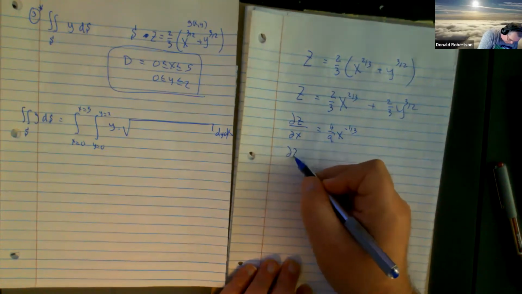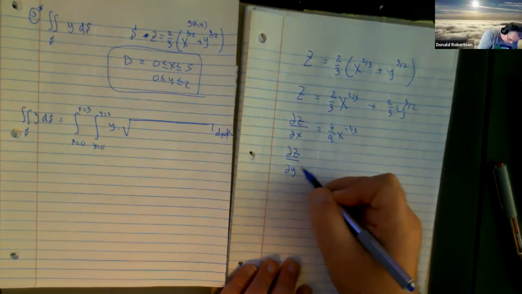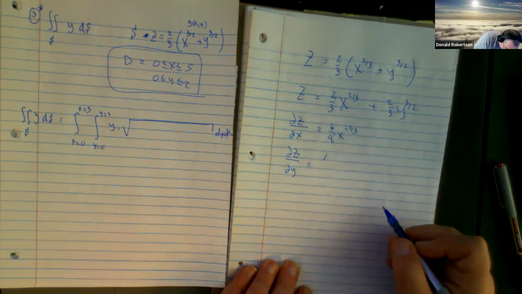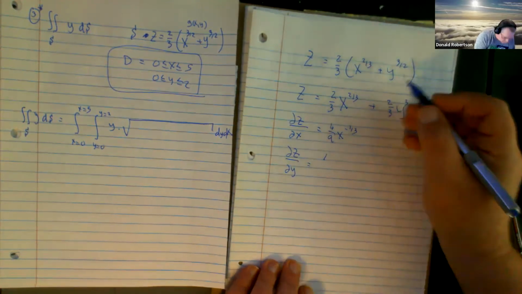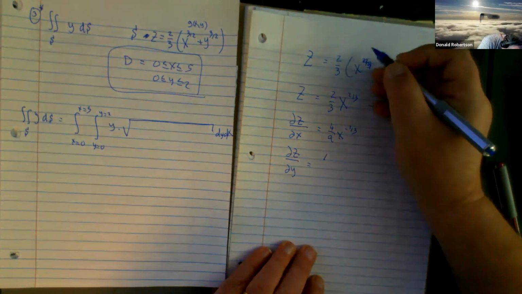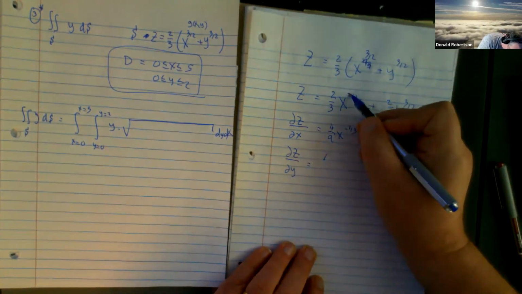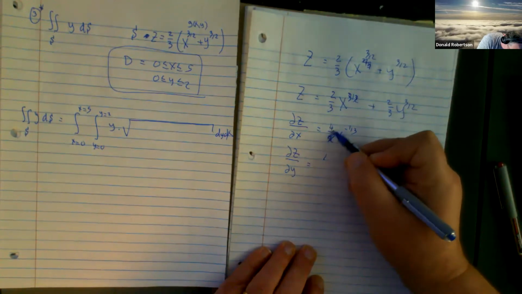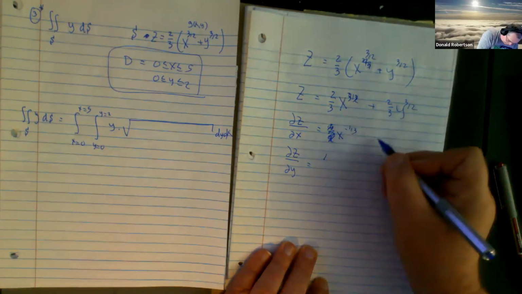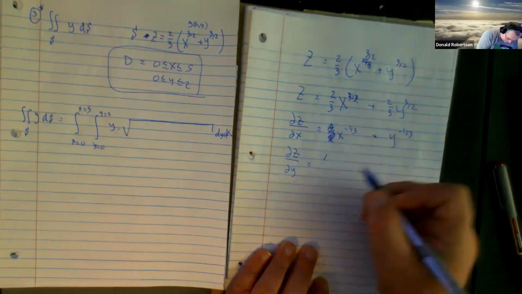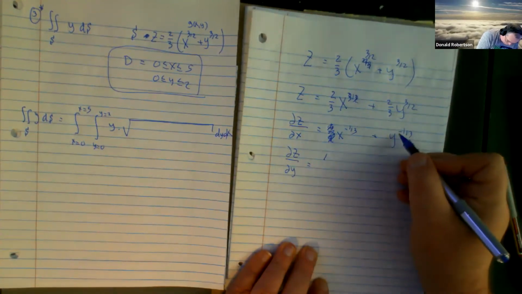I want to know the partial derivative with respect to y. Multiply. Is that 2/3 or 3/2? Oh, shooting space. 3/2, which is even nicer, isn't it? Because all you get is that guy. Now, you multiply this by 3/2, you get that guy. Right. Okay.